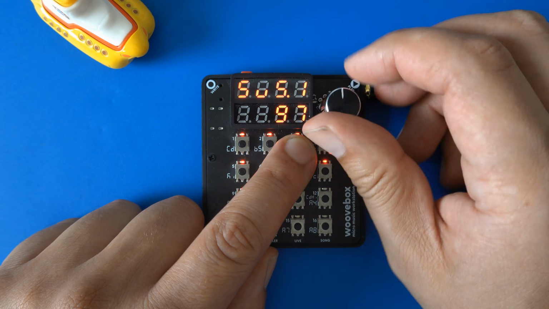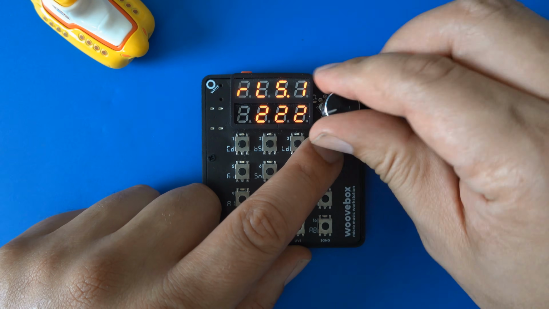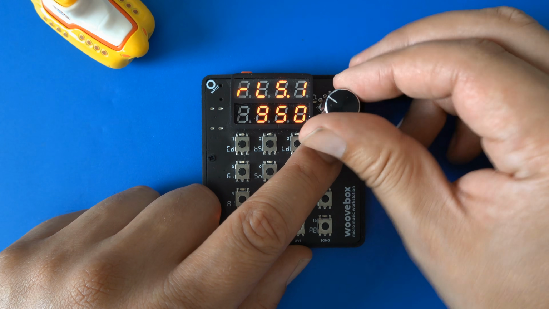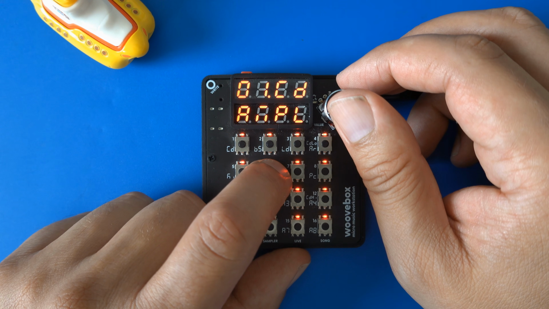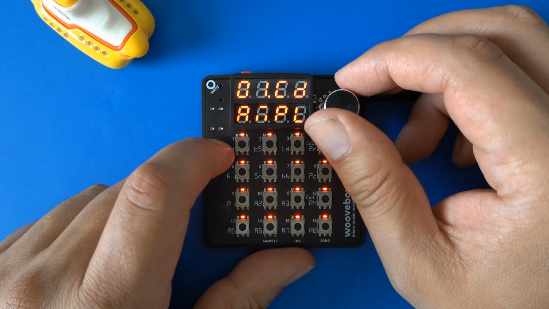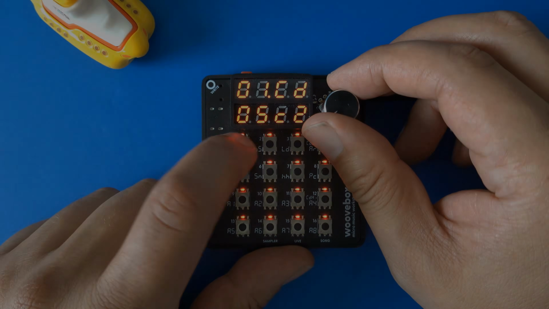Not only can the Woovebox sequence your other gear, but with the latest firmware you can now use your other gear to control the Woovebox. For example, here's me playing the chord track on a MIDI keyboard while doing filter sweeps with the grid controller.